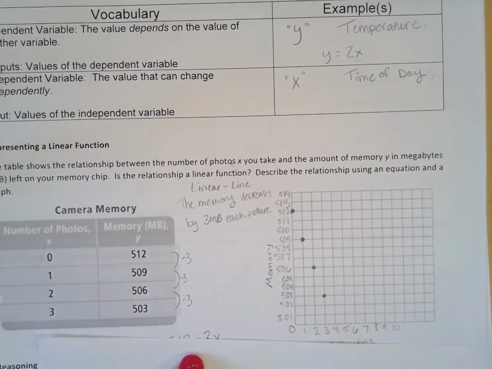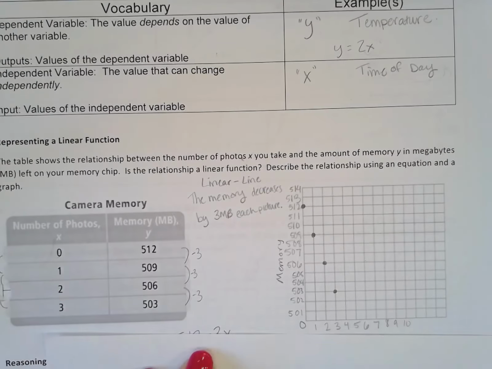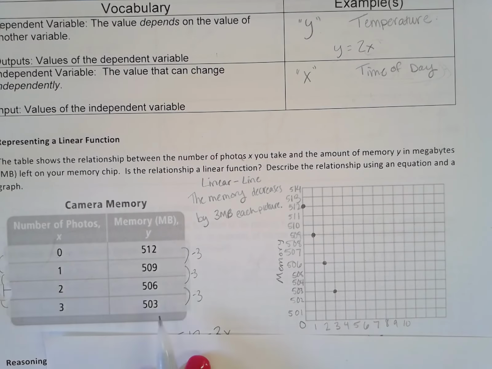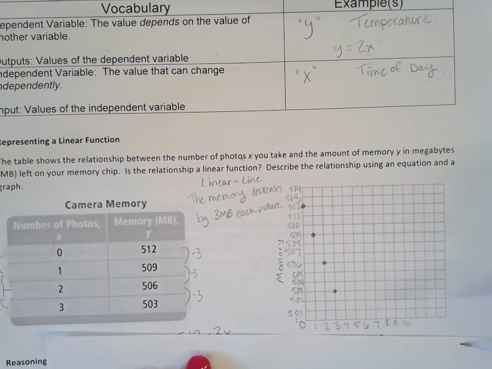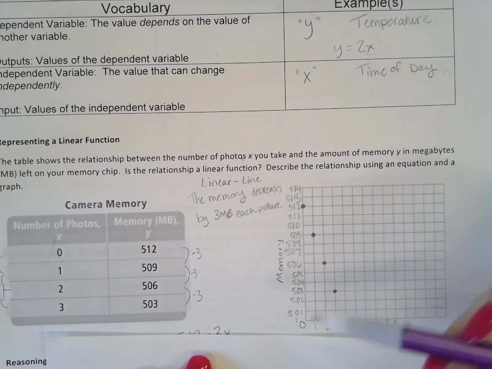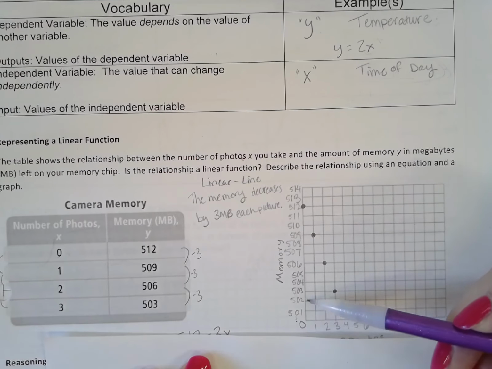So I just made a quick graph of the table. My x values 0, 1, 2, 3 go on the bottom, 0, 1, 2, 3, 4, 5, I went all the way up to 10. The memory starts at 512, which is really, really high up there. So it might be helpful to use 3 dots, which just means there's a gap there. You're not going to say every single number. So I started at 501 and went by ones.